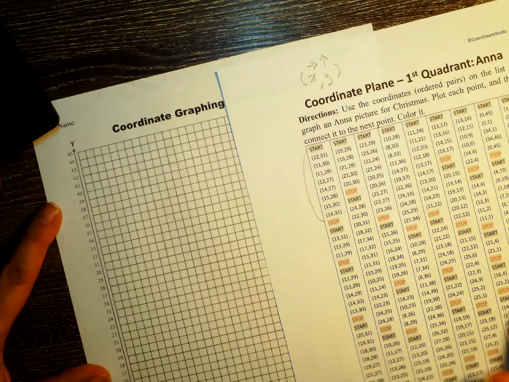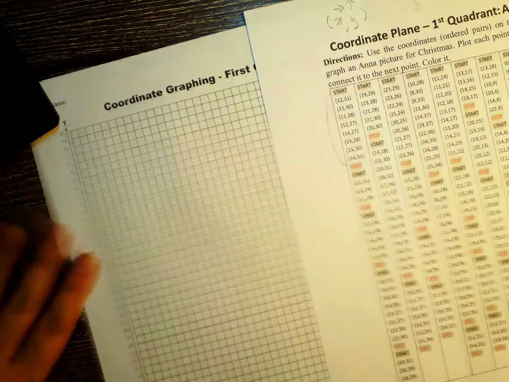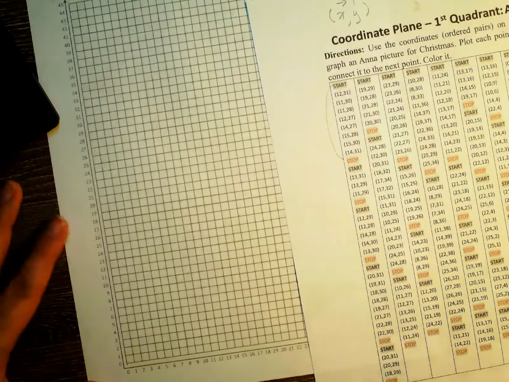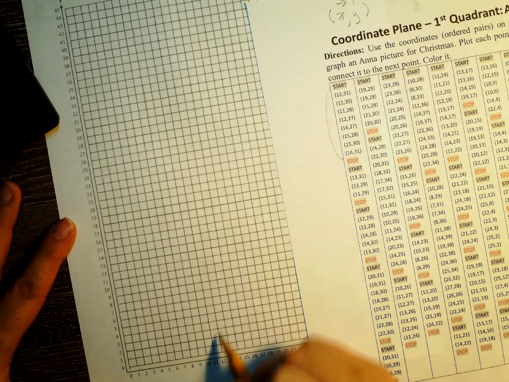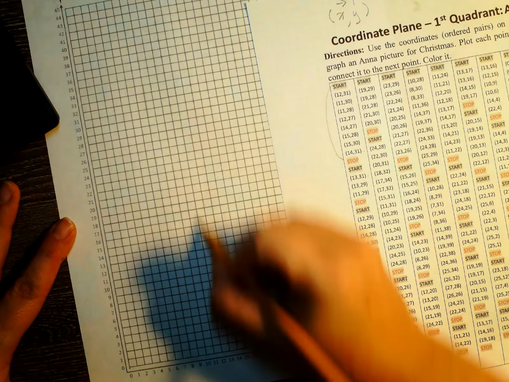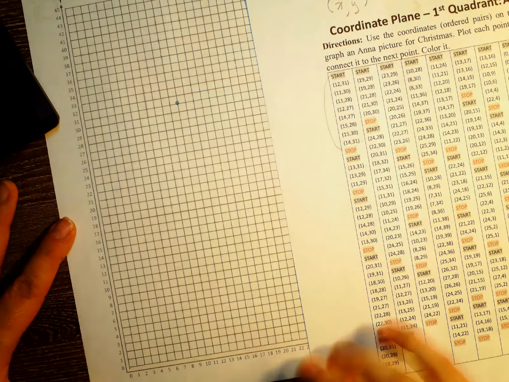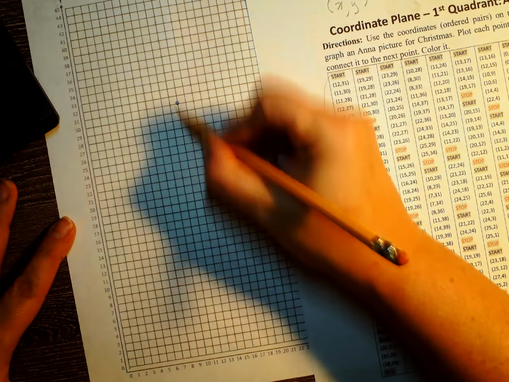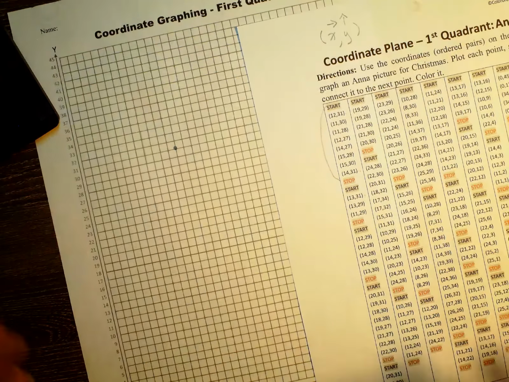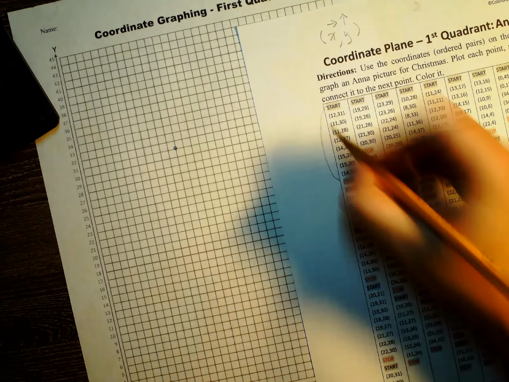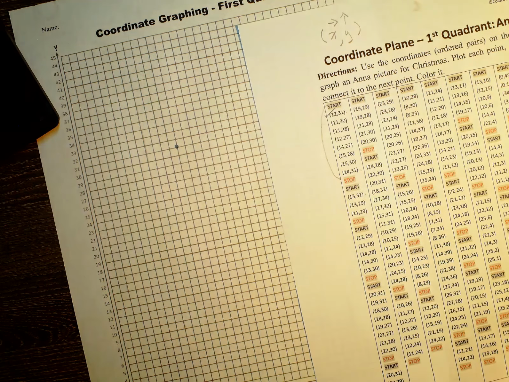So let's do a few. So we're going to work with 12, 31. So we're going to go across to 12 and then up to 31. And you're going to make an ordered pair. I know we usually label. I don't want you labeling because that's going to confuse you from your picture, and you want your picture to be as accurate as possible. So I'm going to check it off. I'm not going to cross it off where I can't see it, just in case I make a mistake and I need to go back.